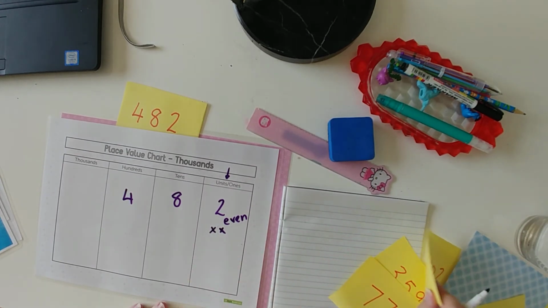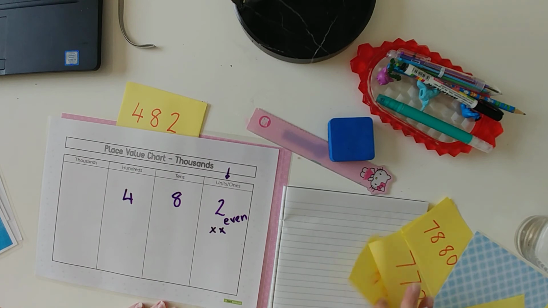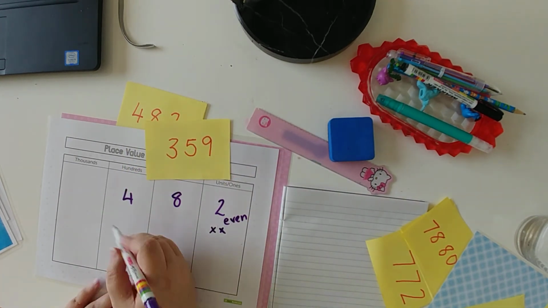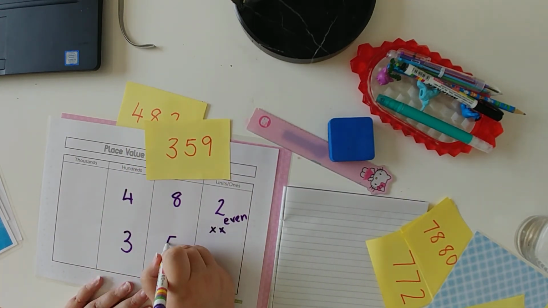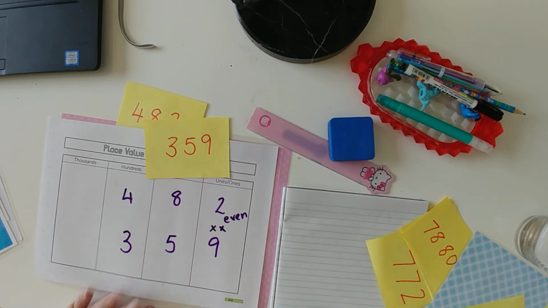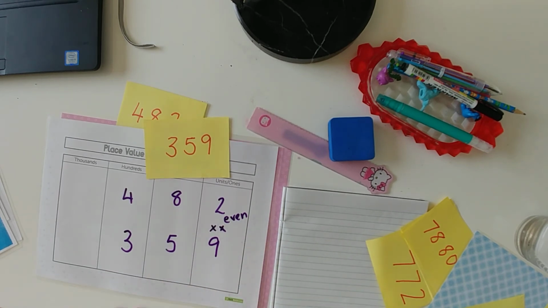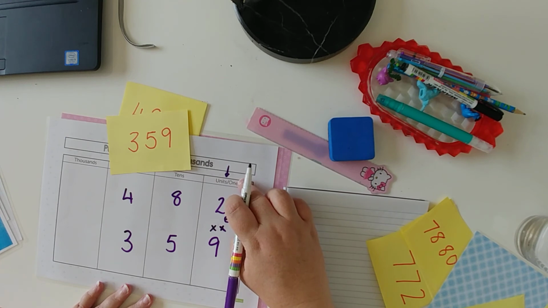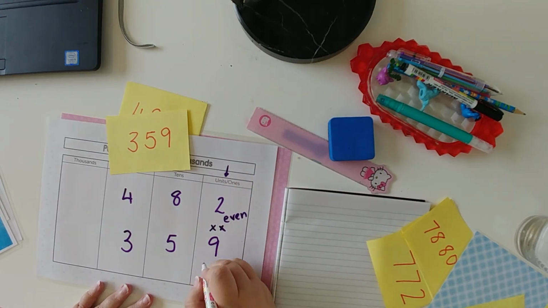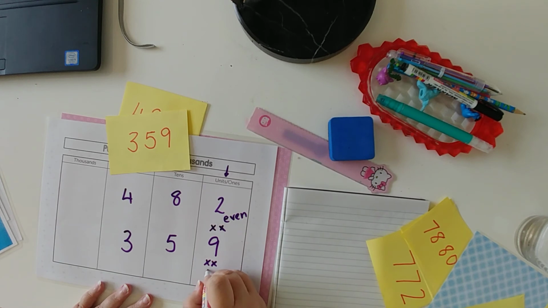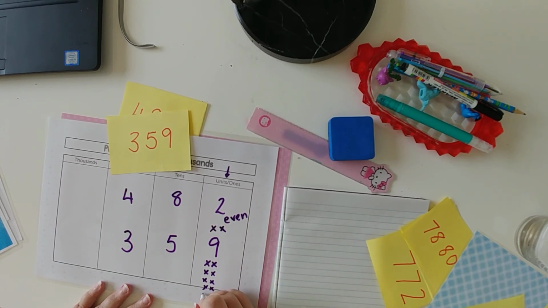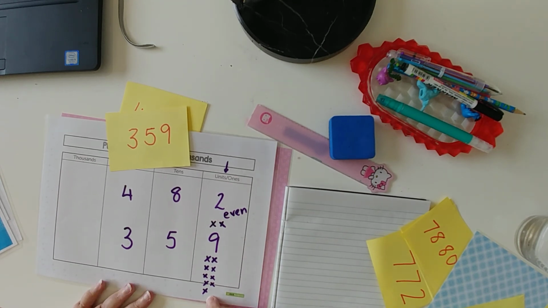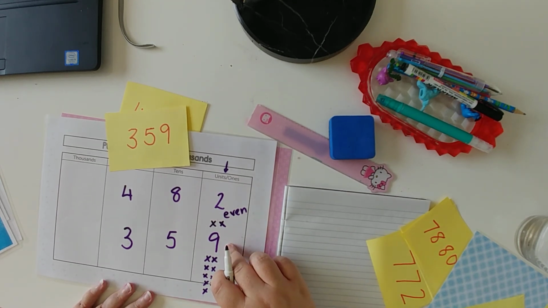If I do another one, 359, now they're all odd numbers, and I know they're all odd numbers, but I can check my ones column because I've said that's the one that's going to help me decide whether something's odd or even. I can look at my 9 and I can go 1, 2, 3, 4, 5, 6, 7, 8, 9. There's one person who doesn't have a buddy, so this number has to be odd.